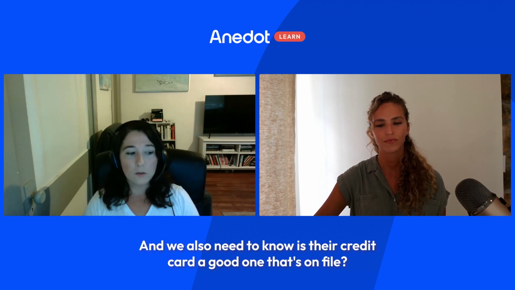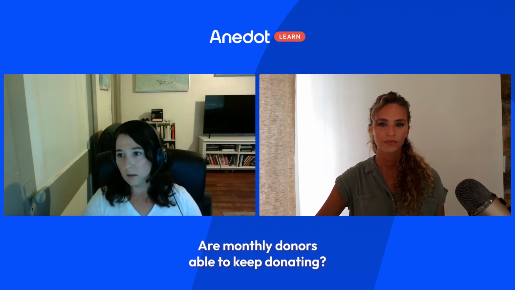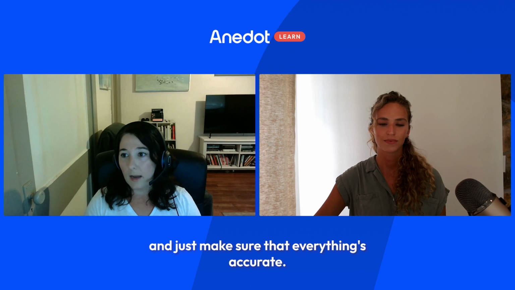We need to make sure it's up to date because people move, especially the past few years, people move all the time. And we also need to know, is their credit card a good one that's on file? Are monthly donors able to keep donating? Do they have visibility into what they're donating, how often, to which campaign? And so that's when donor data becomes really important to maintain and just make sure that everything's accurate.